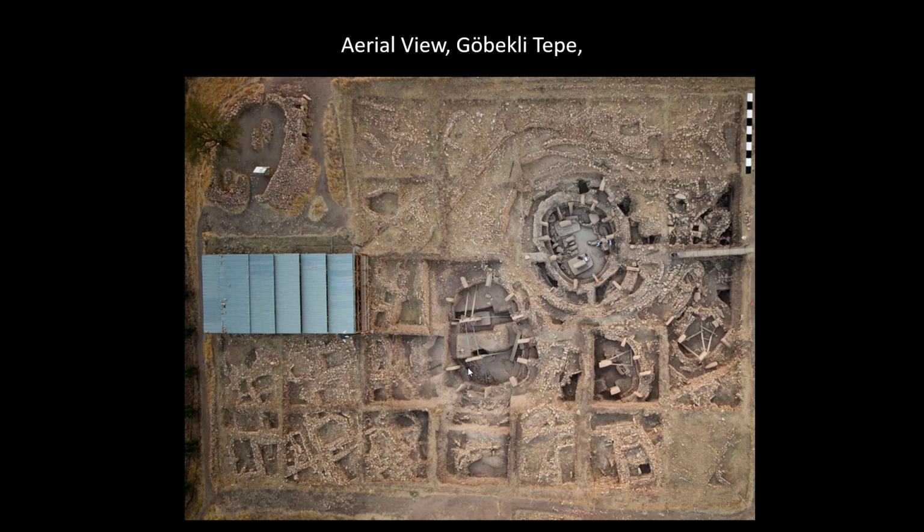Now remember, I said at the beginning of this lecture that it was during the Neolithic period that we first see the construction of megalithic architecture. But this much earlier structure, it's looking pretty megalithic to me. You can see with the people, these little dots, that gives you a sense of scale.